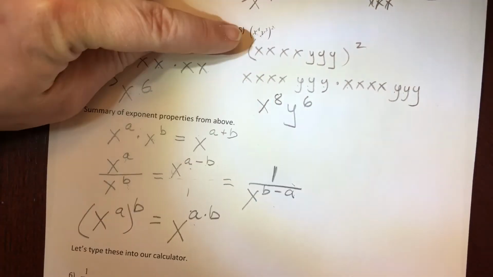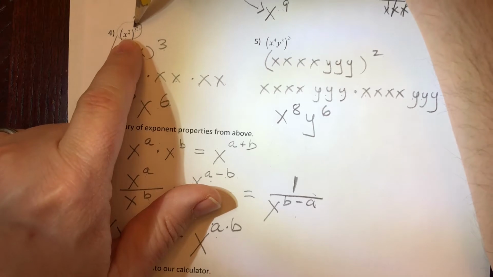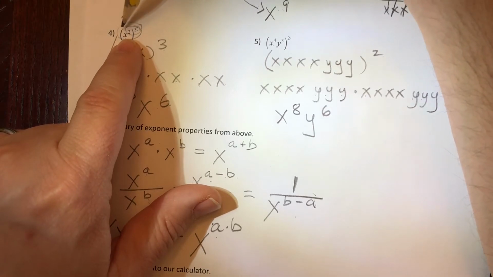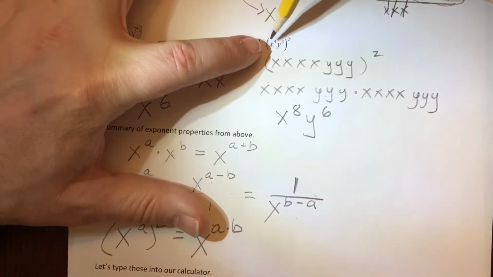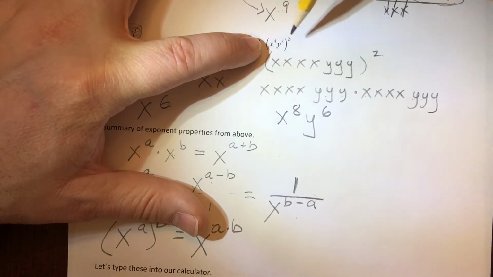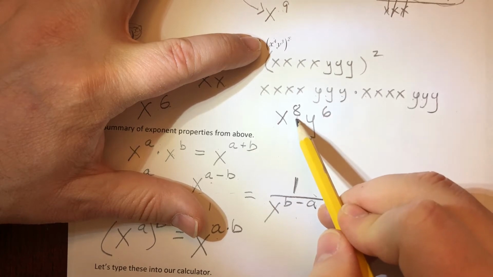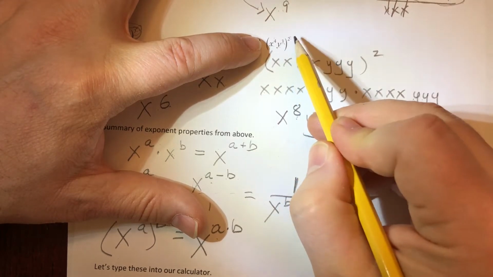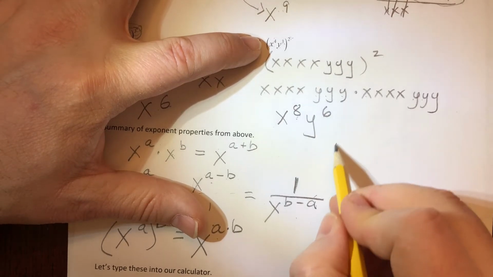Well, if we go back up here, it actually works just like this one. We multiply exponents when it's an exponent that's then to an exponent again. This x to the fourth is to the second, and we get this x to the eighth. And the y to the third is also to the second, so that's why we get y to the sixth.